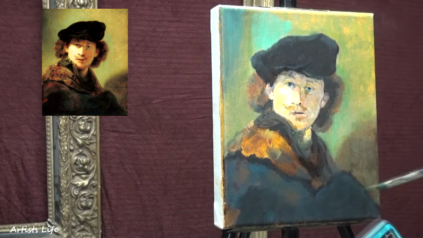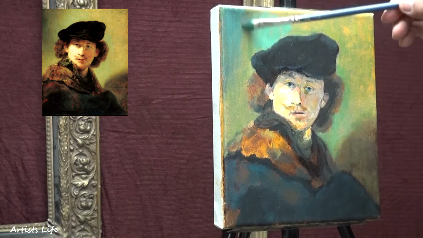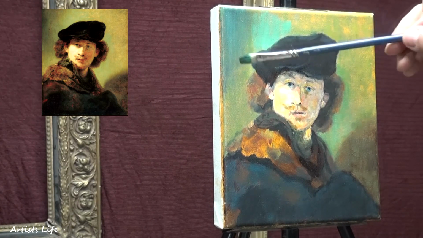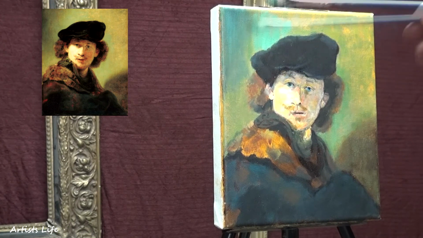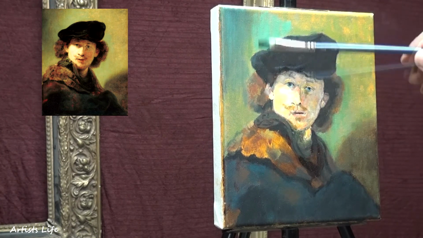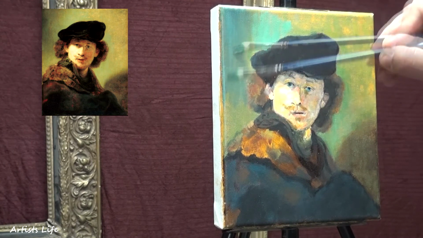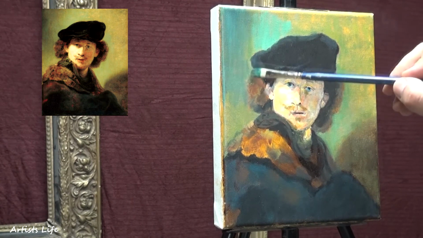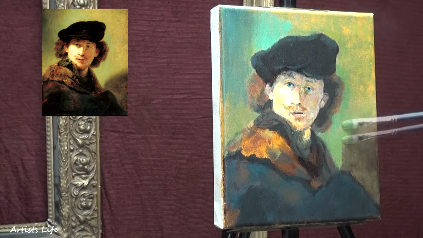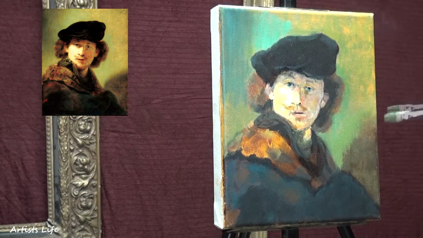And I am getting the background ready for the final tint that I want to do with Indian yellow. Now, I don't have a lot of paint on my brush, so I just have enough to stretch it, to thin it out, and to glaze it onto the canvas. With my brush, I want to soften any hard edges that I may find.